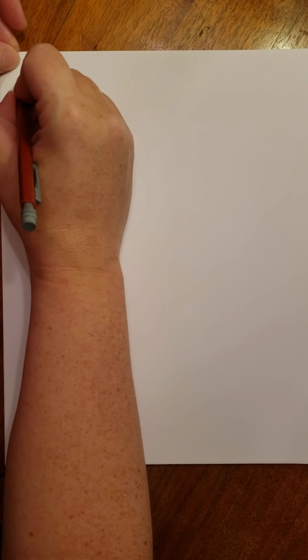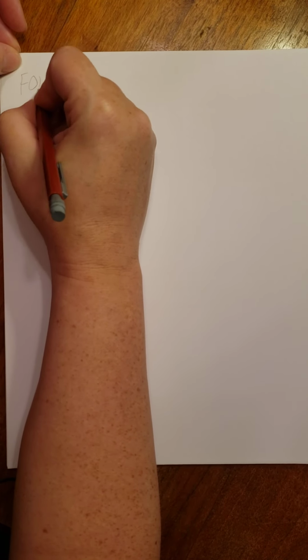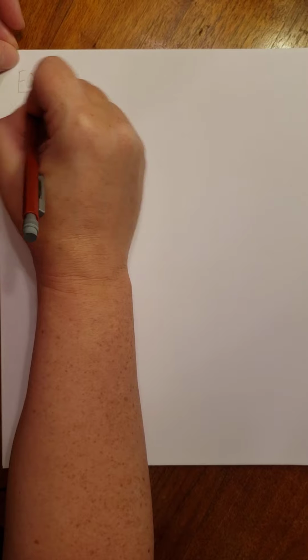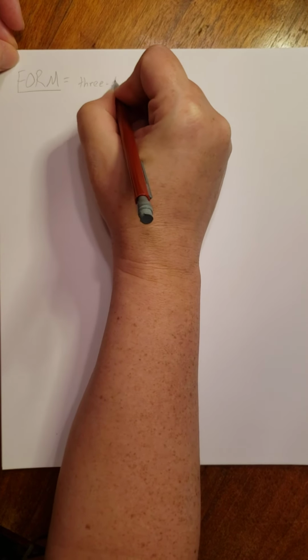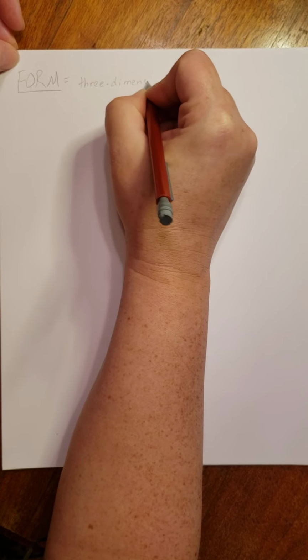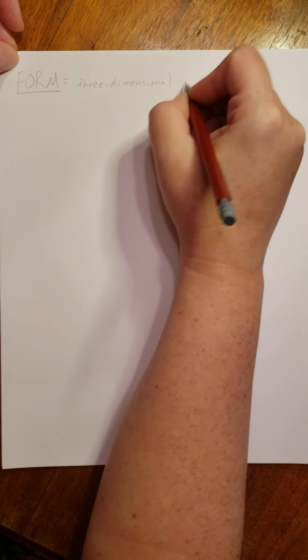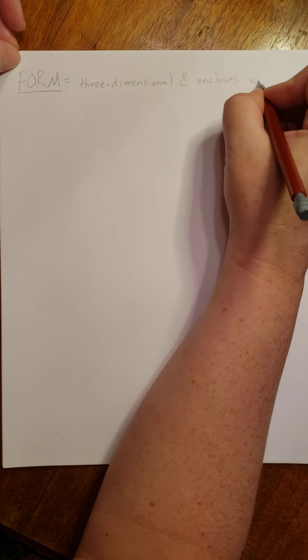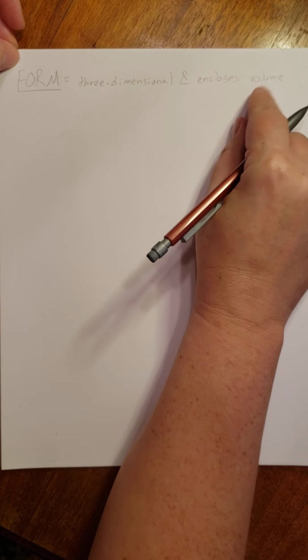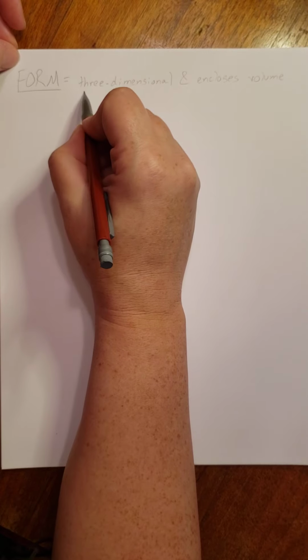So our next buddy to shape is actually going to be form. Form is three-dimensional and it encloses volume. Volume is something you should have studied in math class, science class.